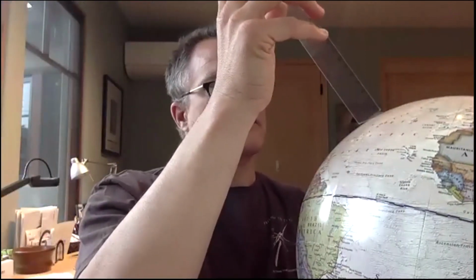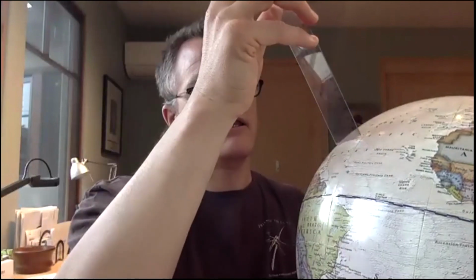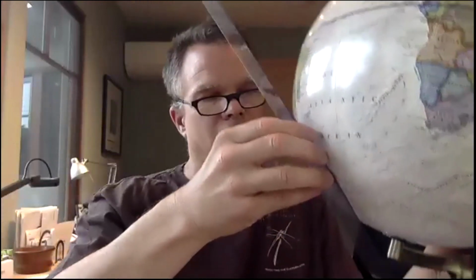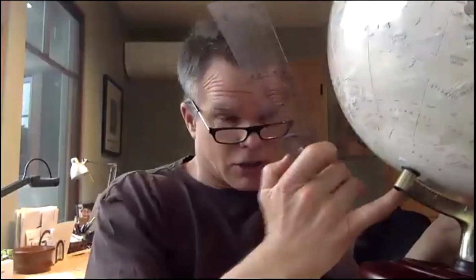So if the sunlight is coming down at an angle like this, that means this part of the globe is going to get more sun. This bottom part here is going to only get indirect light. And if light is coming down at an angle like this, there's a point at which the rays of light of the sun don't even hit part of the Earth. So if the sunlight is coming in at an angle like this, by the time you get down here, you see those rays of light are not even hitting the surface of the Earth down there.